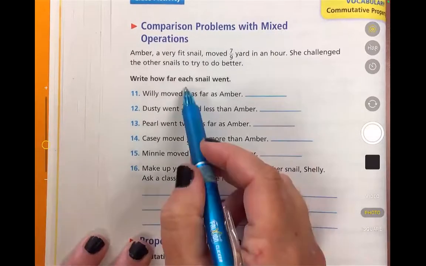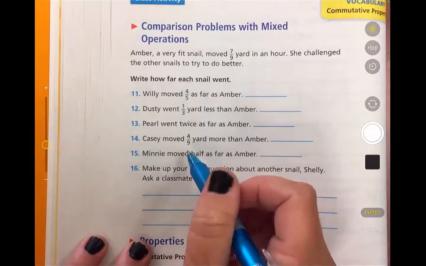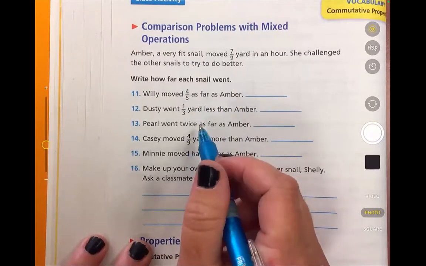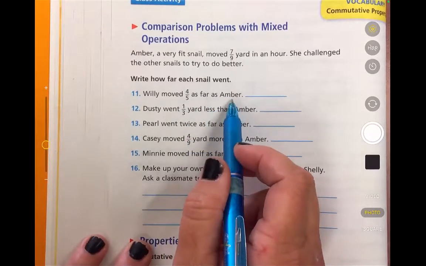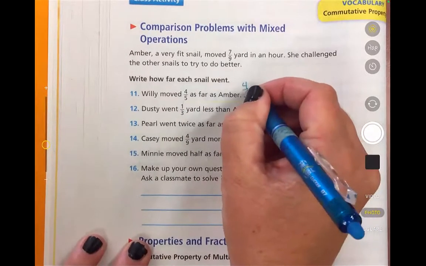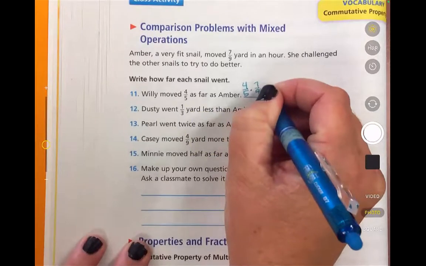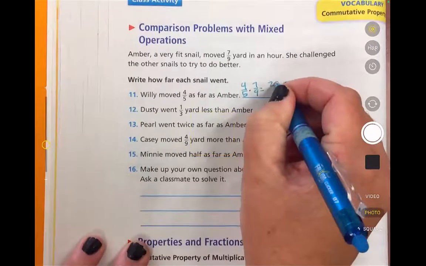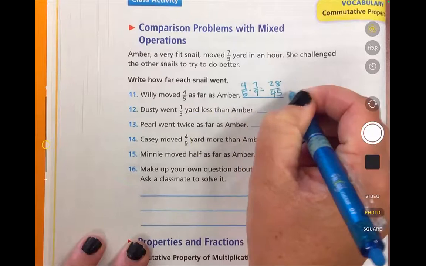Because he went 4/5 of Amber's distance. 4/5 as far as Amber. So yes, we need to multiply. So 4/5 times 7/9, he went 28/45 yards.